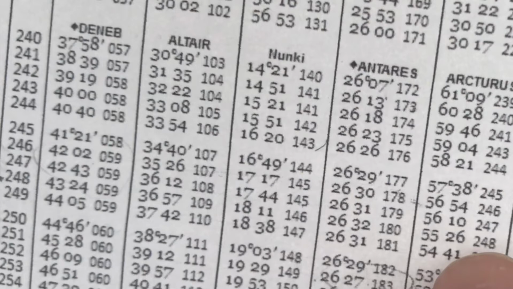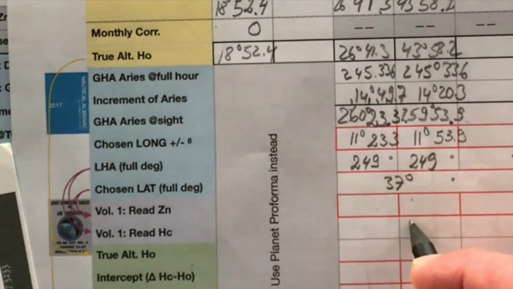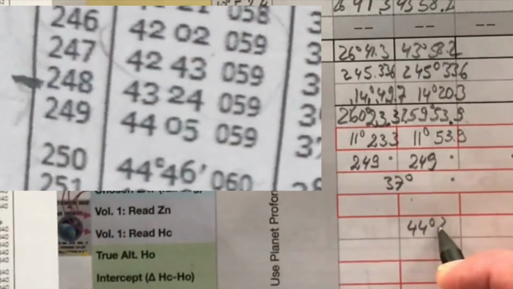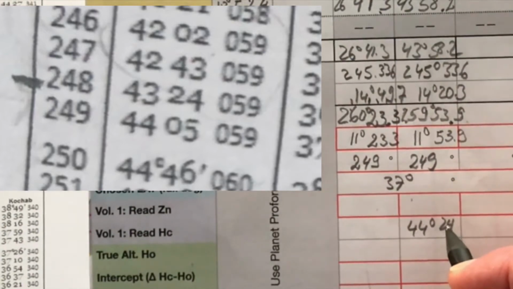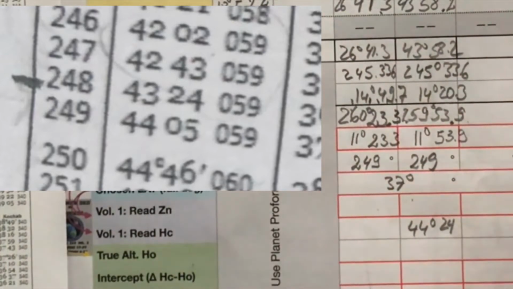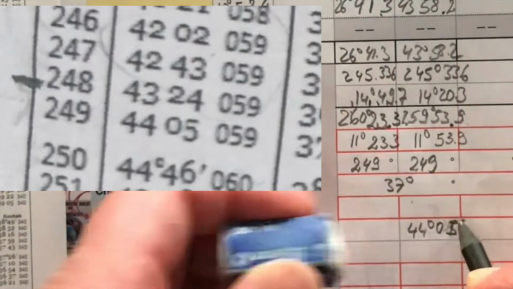So Deneb, we have 44 degrees and 5 minutes. That's the height. Deneb is now here. 44 degrees and 5 minutes. Sorry, I have to be able to read 44 degrees and 5 minutes.